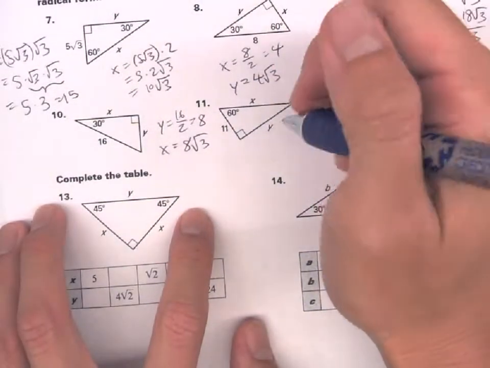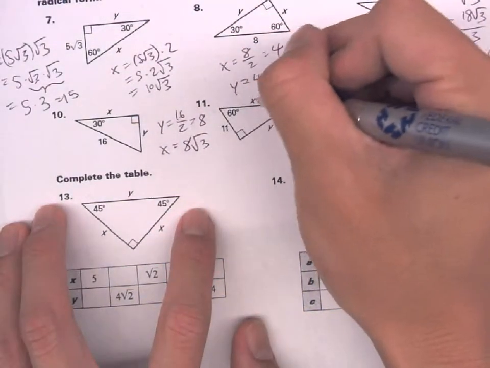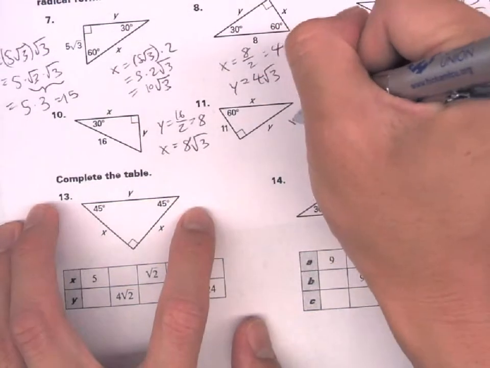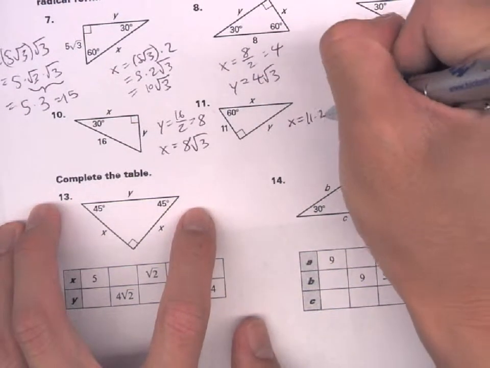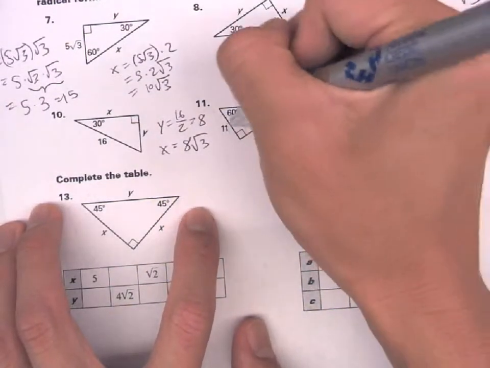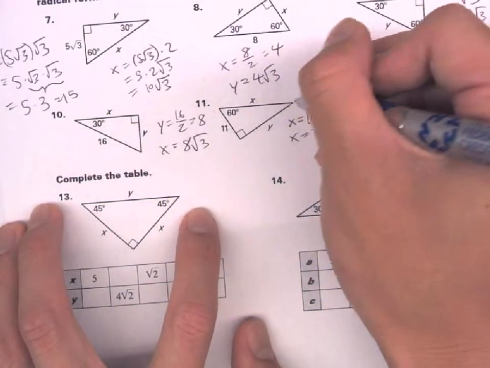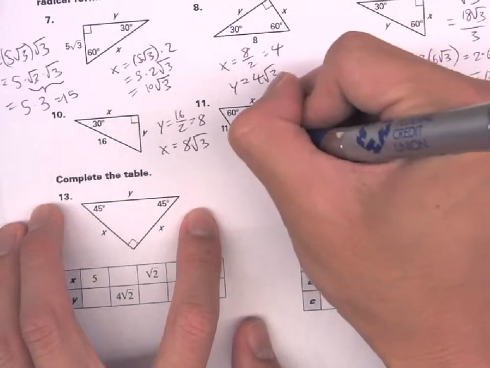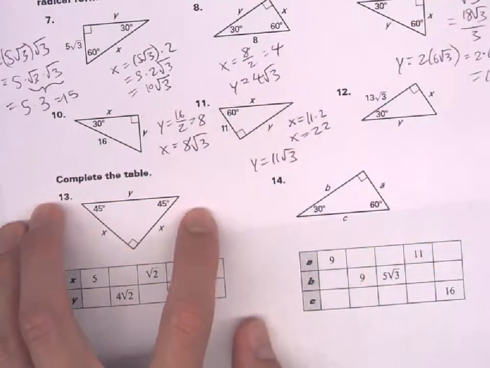Number 11. What I see is that the hypotenuse is twice as long as the short leg. Since the hypotenuse is twice as long as the short leg, this is just 11 times 2. So x is 22. Now we want to solve for y. We're given that the short leg is 11. The long leg is square root of 3 times as long as the short leg. So y is just 11 root 3.